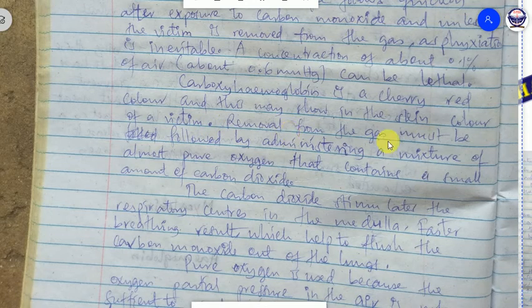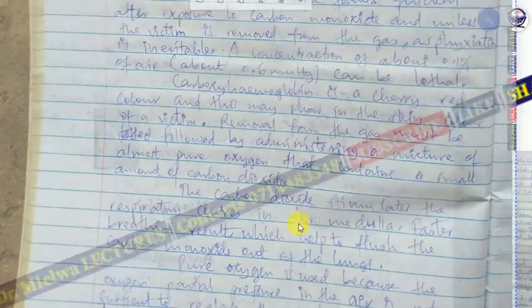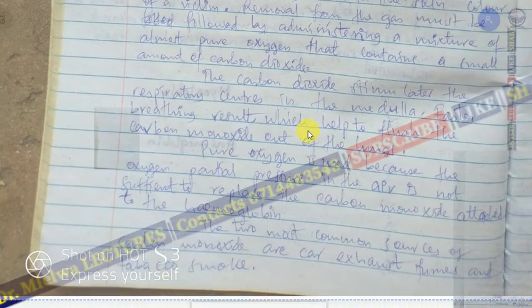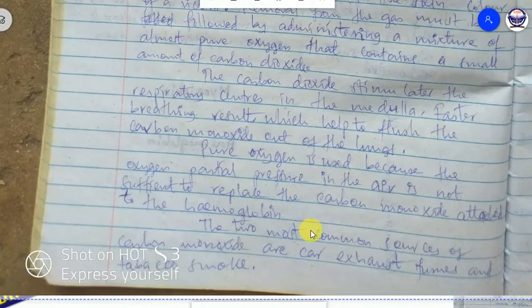Now removal from the gas must be followed by administering a mixture of almost pure oxygen that contains a small amount of carbon dioxide. Now sometimes mtu anaweza kusema kwamba why tumpe tena oxygen yenye carbon dioxide? Carbon dioxide is important for stimulating the respiratory centers. So the carbon dioxide stimulates the respiratory centers in the medulla, faster breathing results, which helps to flush the carbon monoxide out of the lungs.